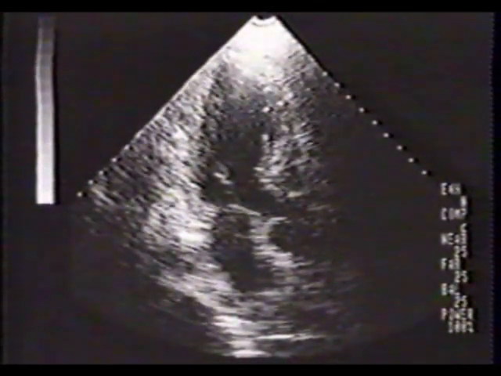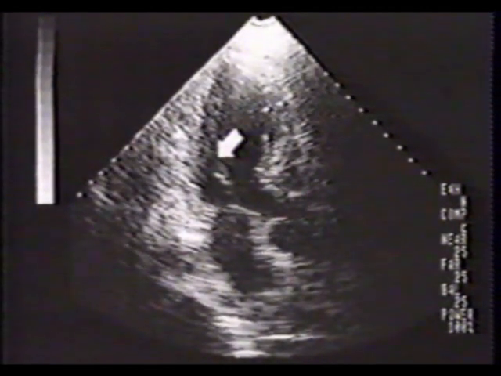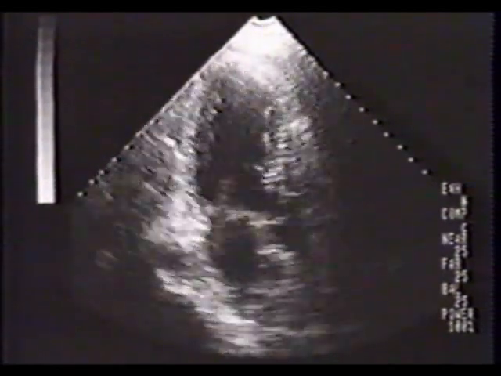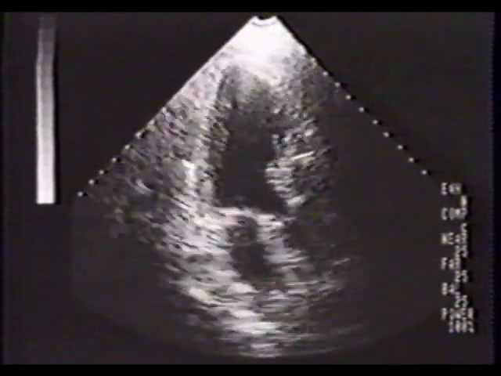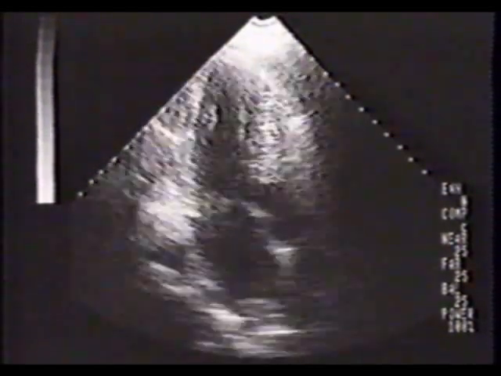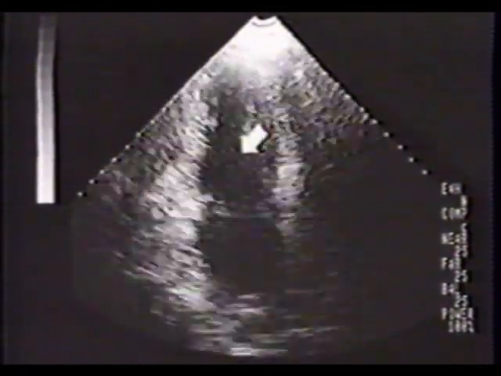It is in better focus on this apical long axis view. This is the base of the muscle. The head of the muscle has completely separated from the base. In real time, the head will flail back and forth during the cardiac cycle. The ruptured papillary muscle is also nicely seen in this apical two-chamber view.